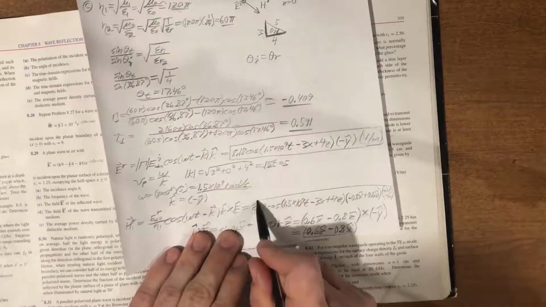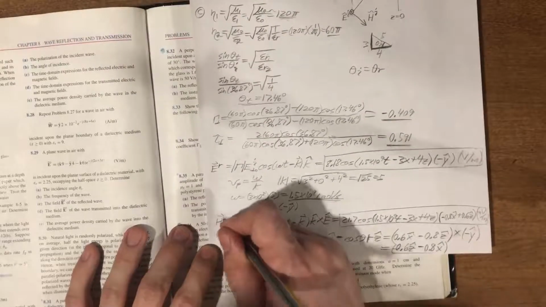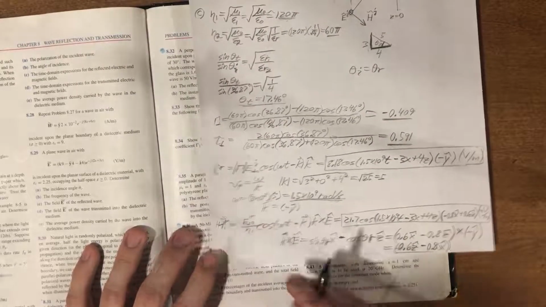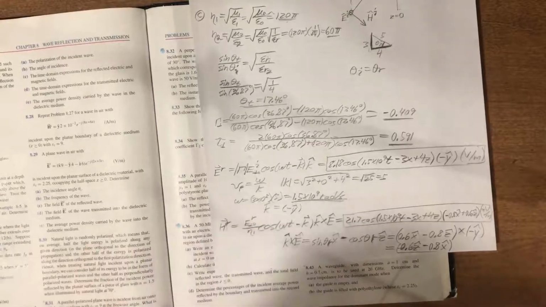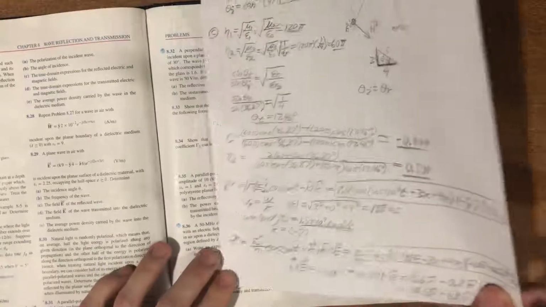And that is the expression for the magnetic time-varying expression. So next is D. They're asking for the time domain expressions for the transmitted electric and magnetic fields.